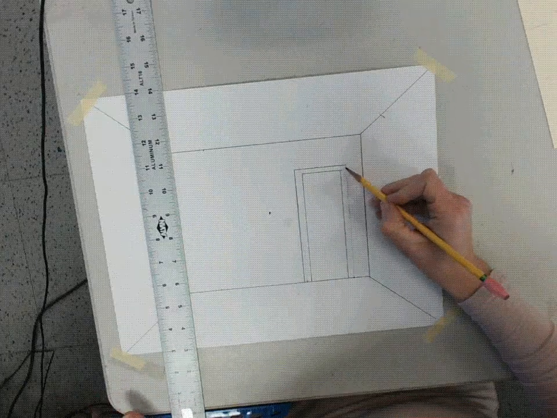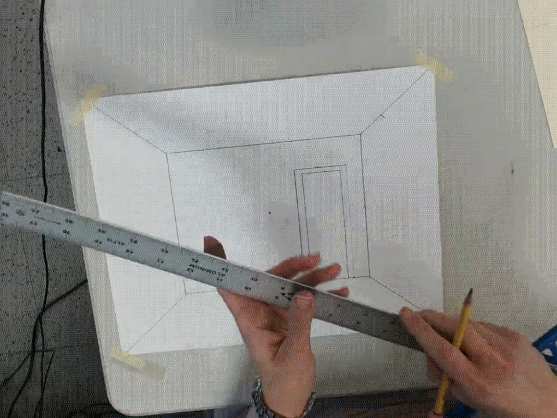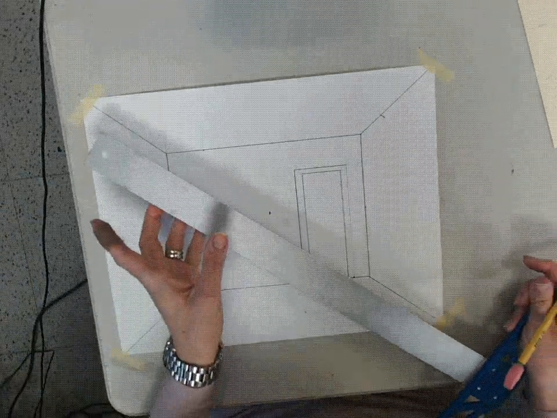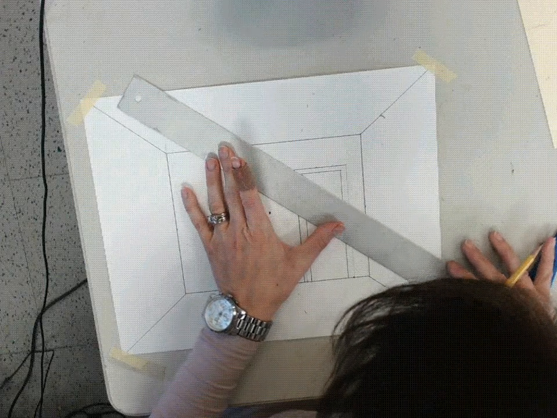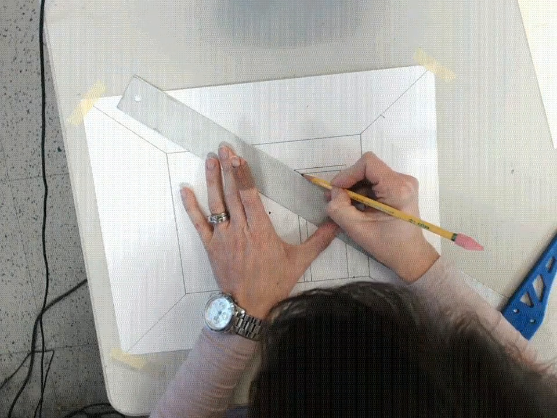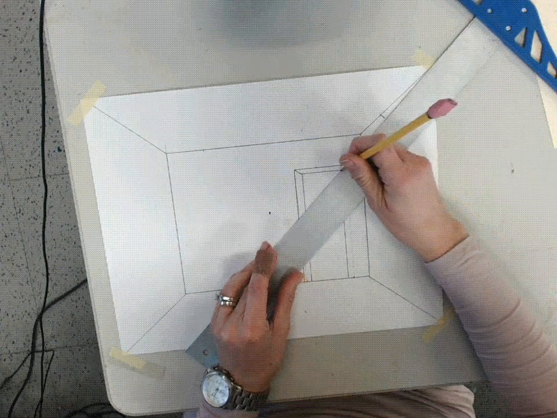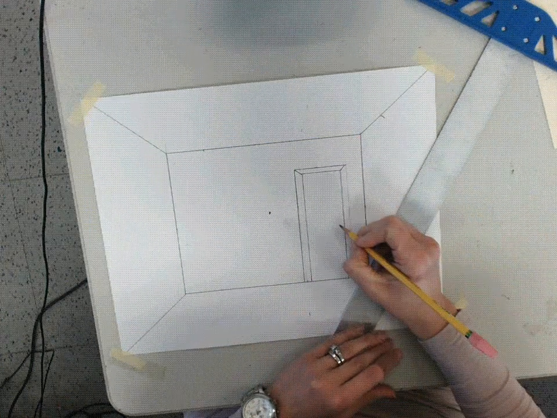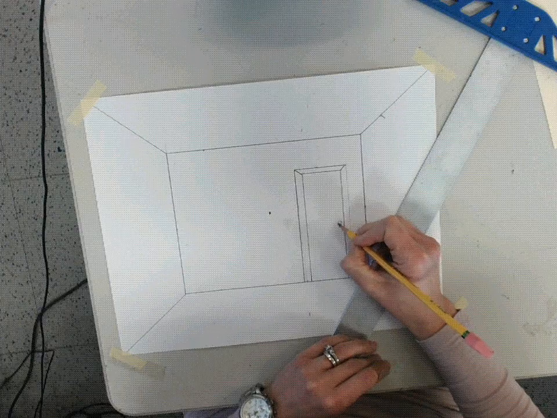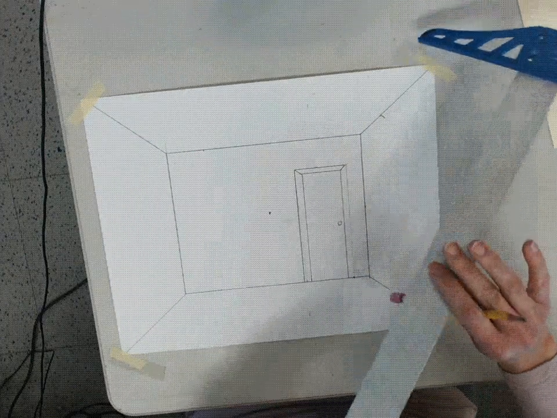And then in these corners, I'm going to bevel this corner to make it look like molding. So I'm just going to go at a 45-degree angle, connecting those 2 dots just like I did in the corner of the paper. And add a little door handle here. Just a simple little door handle.